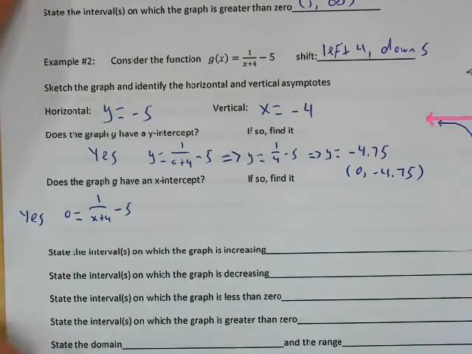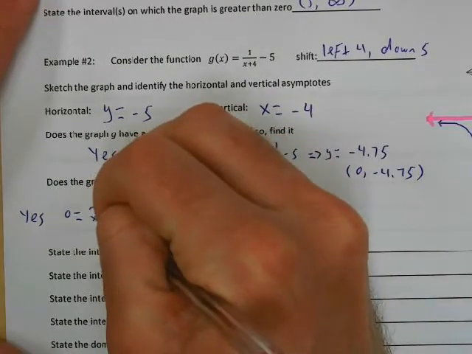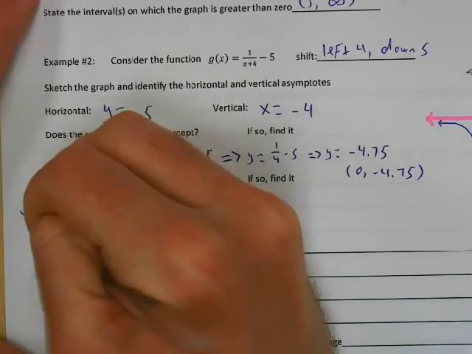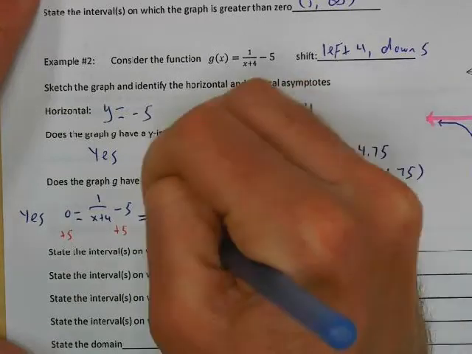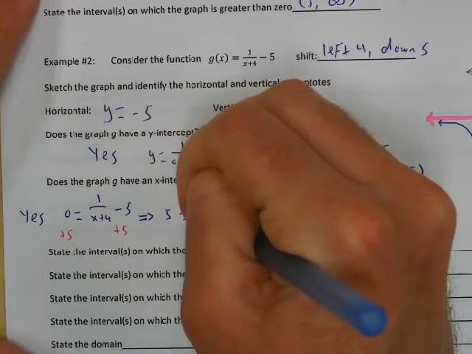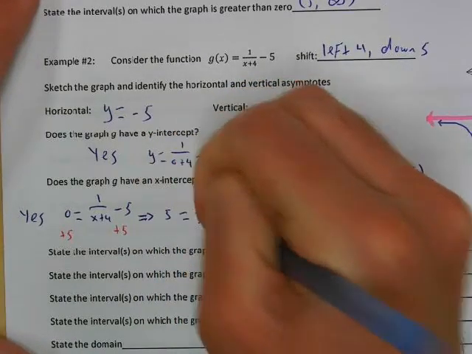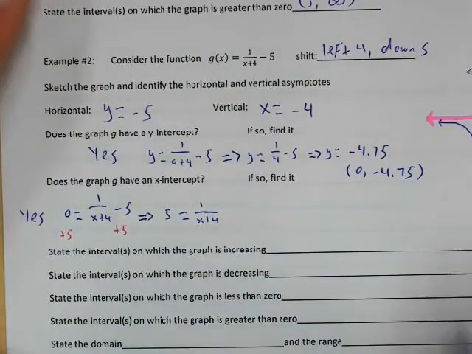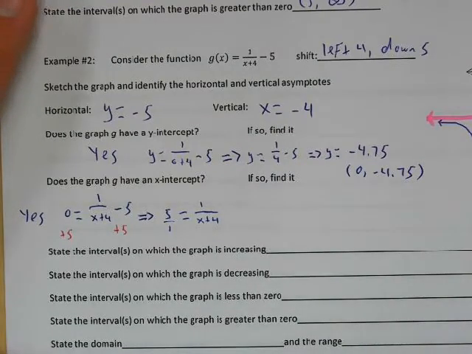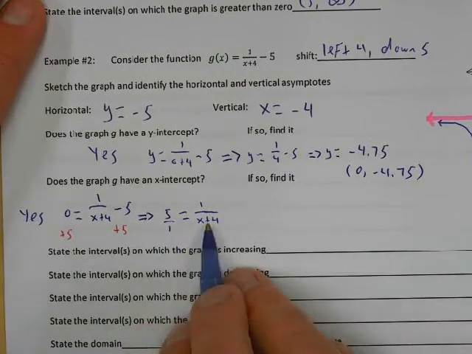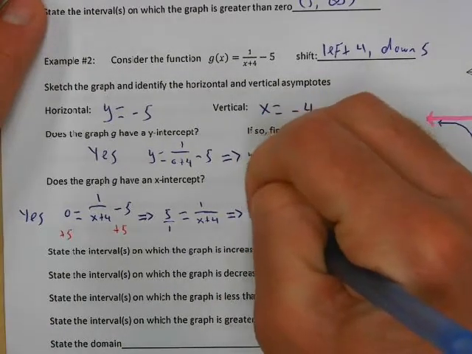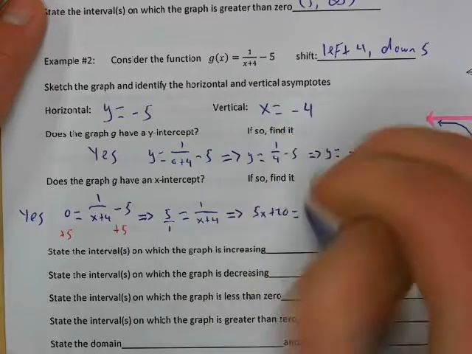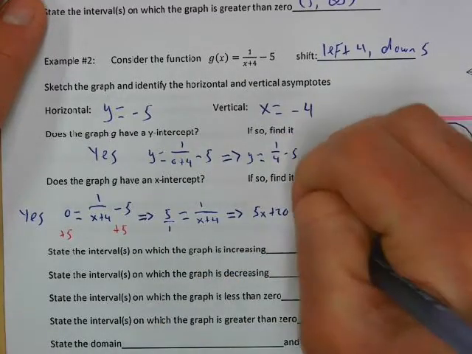Okay, this one we'll try to show our work. We're not going to have a ton of space. We've got to write kind of small. If we start by adding 5 to both sides, that gives us 5 equals 1 over x plus 4. And then we have a couple options to solve. One way, let's think of this as 5 over 1. And since I got a fraction that equals another fraction, we can cross multiply. 5 times x plus 4 gives me 5x plus 20, equals that times that, which is just 1.